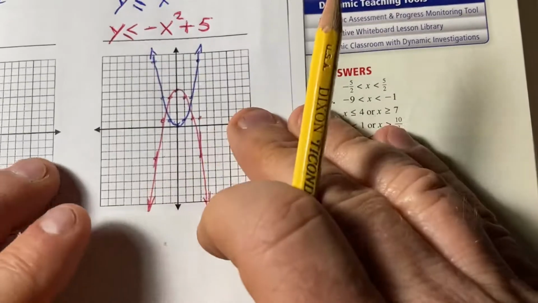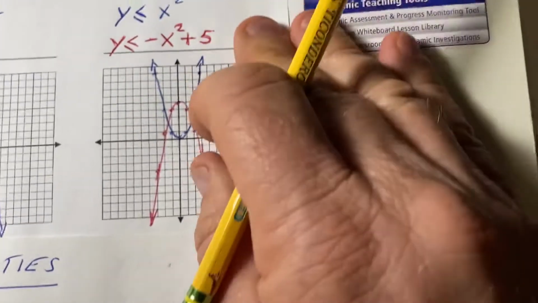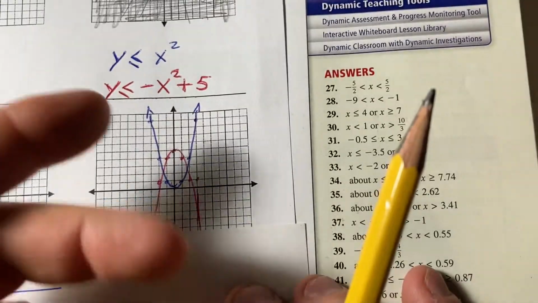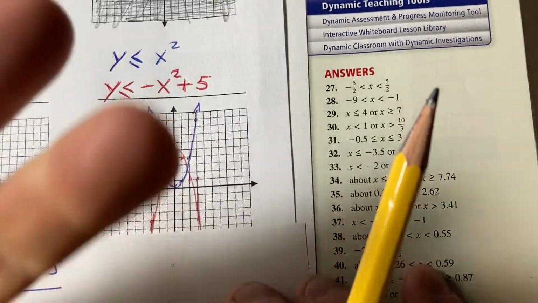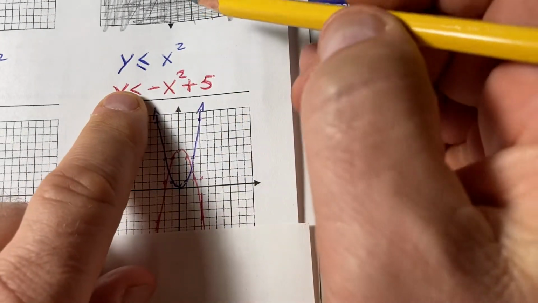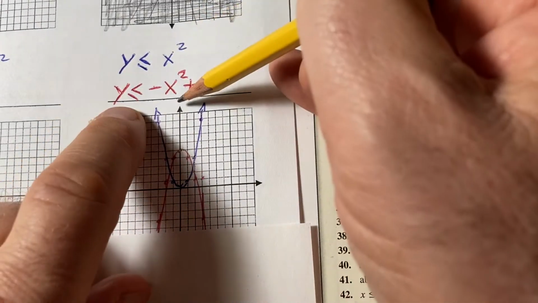This one. Oh, now we've got two inequalities. It's a system. When it says a system of inequalities, a system means it's going to be more than one. It could be 2 or 3 or 4 or 5. We're just doing 2 right now. So we need to find an area that satisfies both of these.